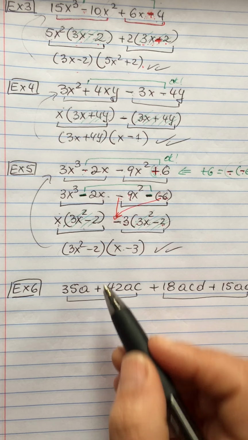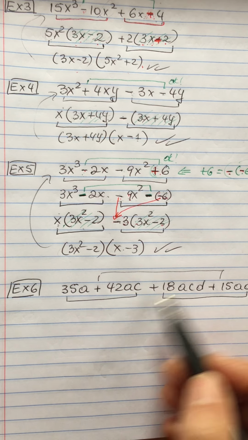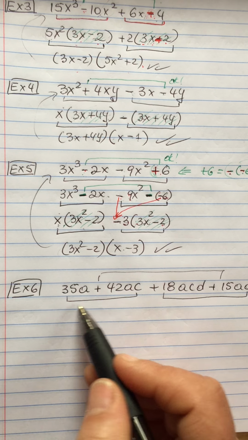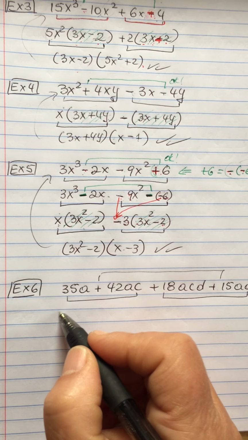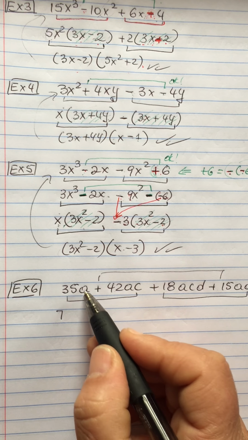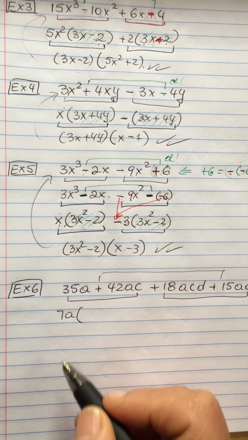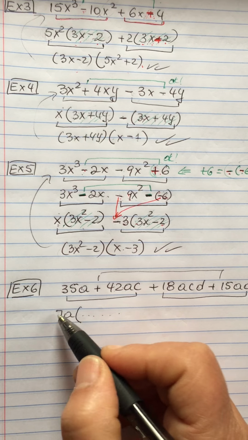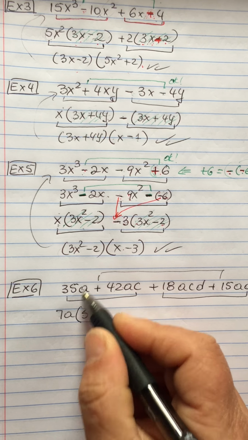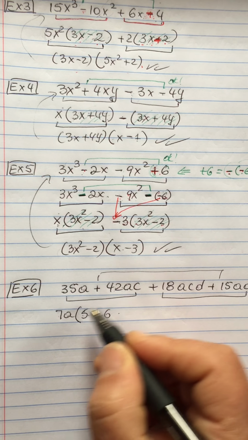Now let's group. Let's check that the signs that separate the groups are okay. Okay, no headache during the work. So let's go and factor each group. 35, 42, both divisible by 7. 7 is the common factor. A is the common factor. So 7A for the first group is the common factor. Let's write what is left. 35 divided by 7 is 5, A is outside, plus 42 divided by 7 is 6, A is outside, C.